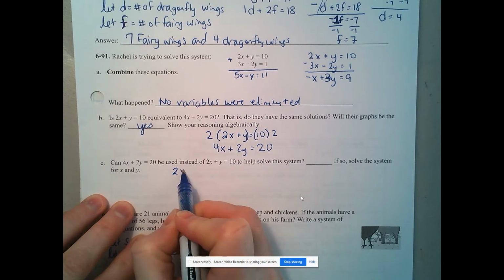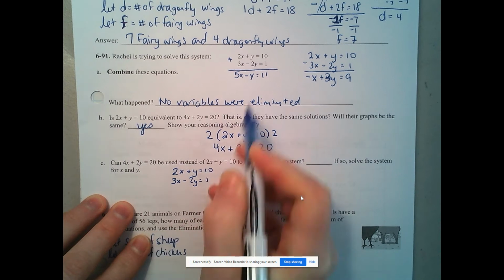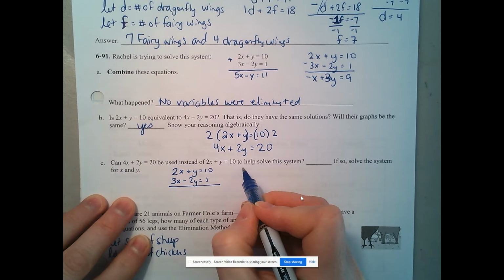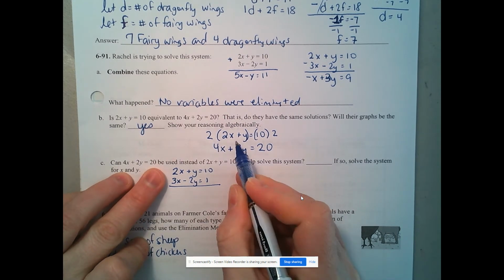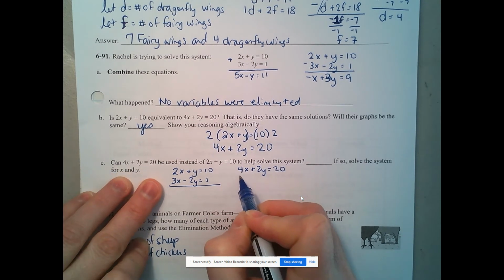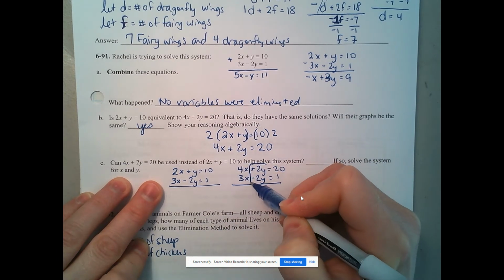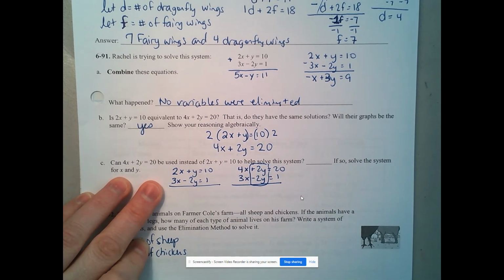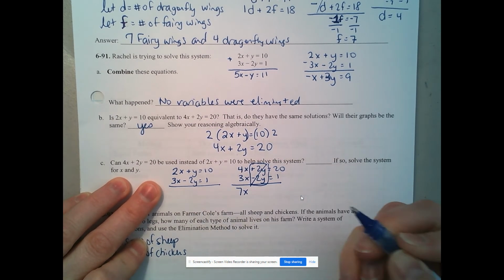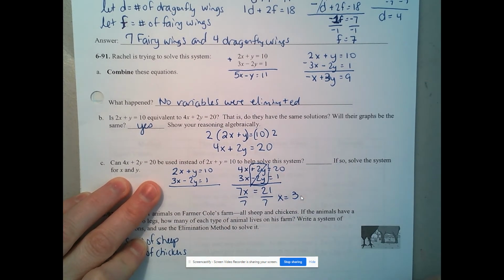So originally we had 2x plus y equals 10, and we had 3x minus 2y equals 1. All I did was copy them down, and we tried to combine them and it didn't work. Well, what if we multiplied the top equation by 2 and we did 4x plus 2y equals 20, and we combine that with 3x minus 2y equals 1? Hopefully you'll notice that now we've created a situation where elimination does work. So 4x and 3x make 7x. This now cancels, equals 21, and we're able to solve for x equals 3.